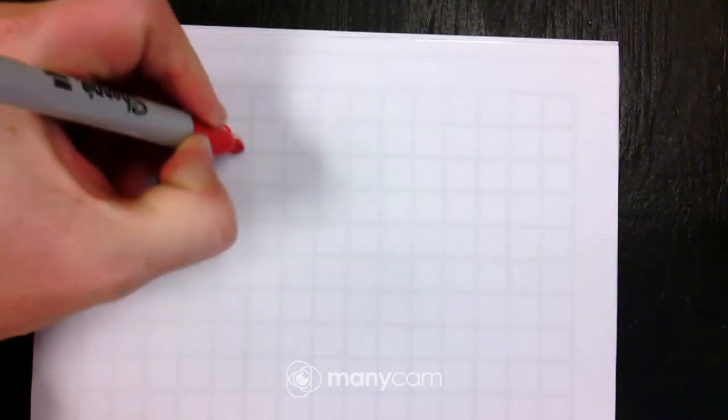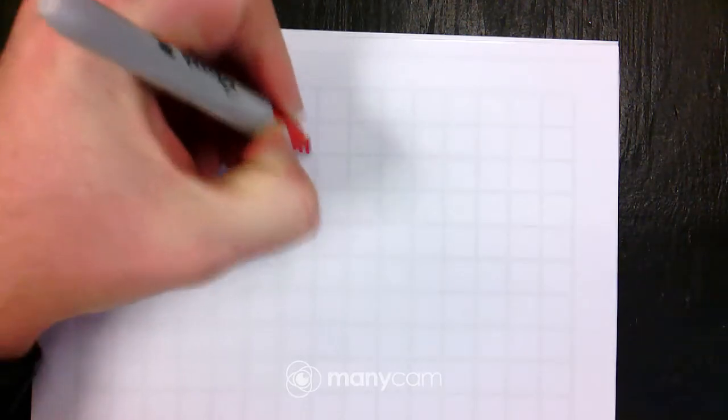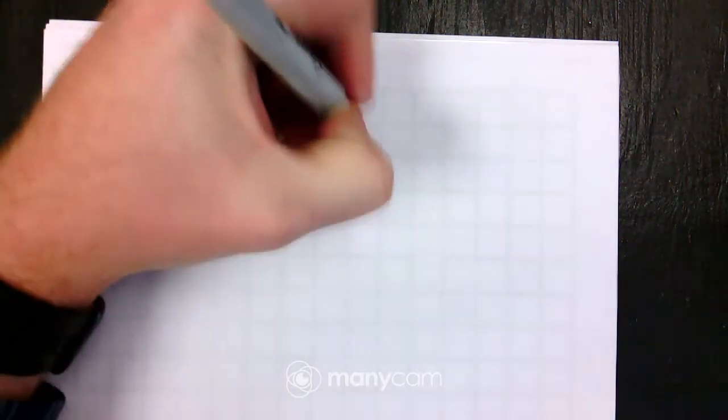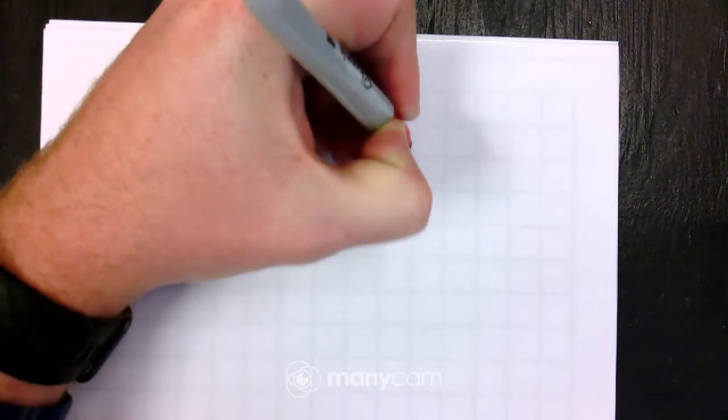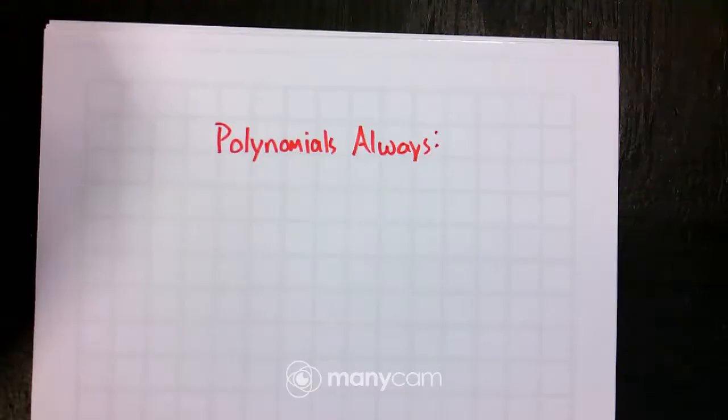Alright, let's talk about polynomials. I want you to write this on a flashcard. It'll be very helpful. I think you're really going to appreciate having this flashcard, okay? There are things that are true about polynomials which we need to know.